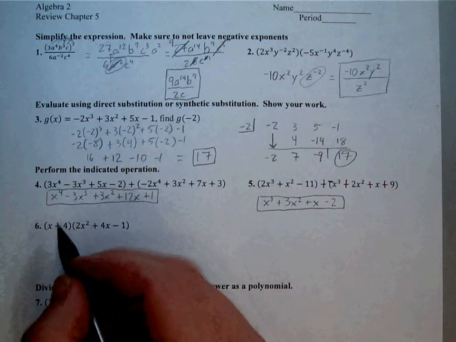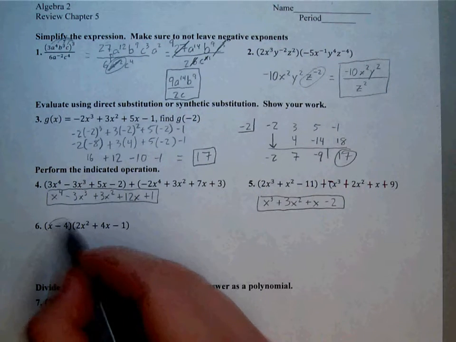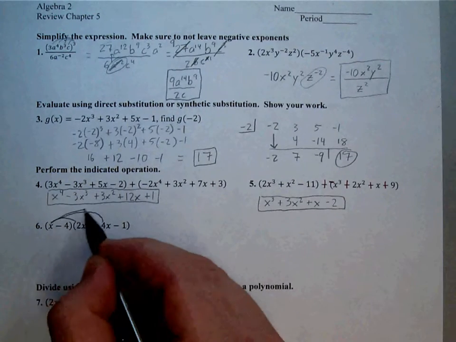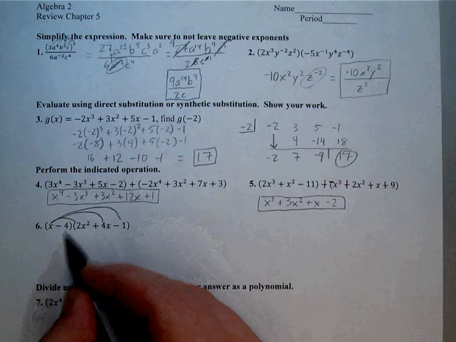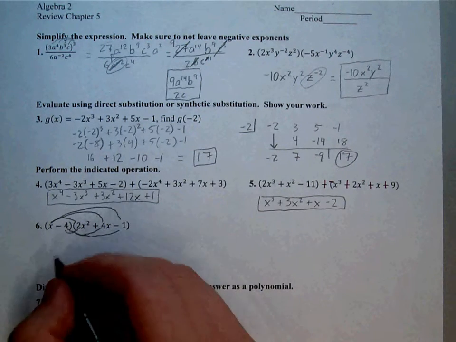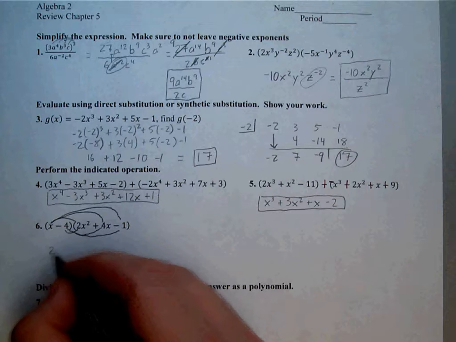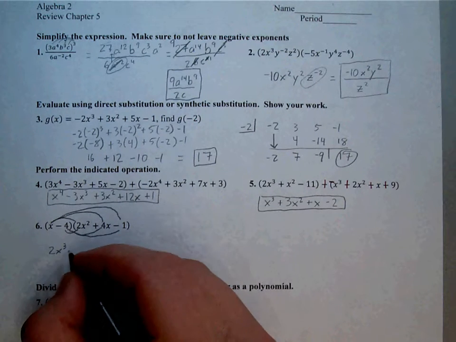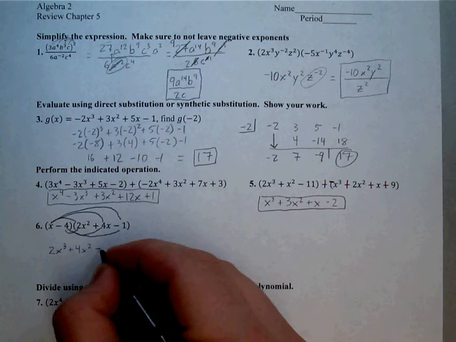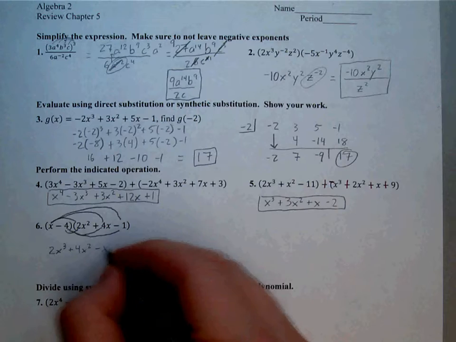Number 6, we have a multiplication problem. Here is where I will distribute. So I'll first distribute the x to every term. Then I'll take the negative 4 and distribute it to every term. So first of all, x times 2x squared is 2x cubed. X times 4x is 4x squared. X times negative 1 is negative 1x, or just negative x.